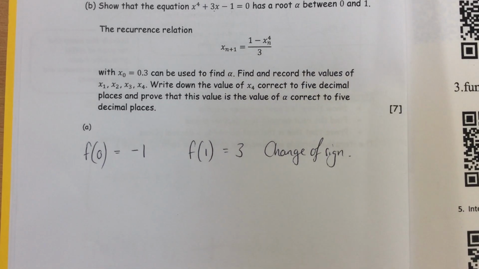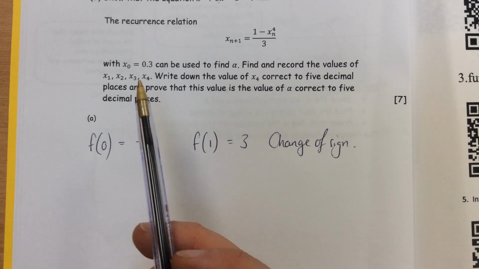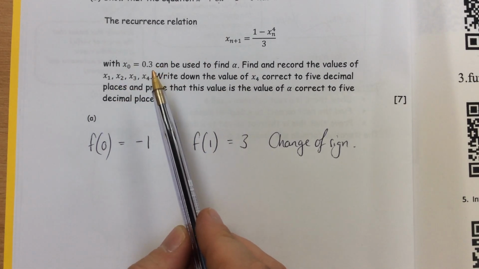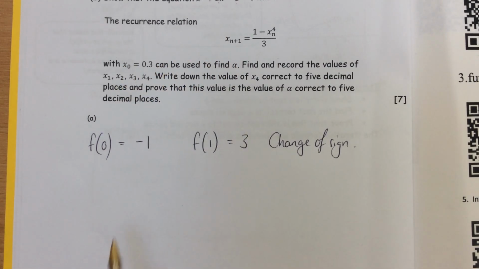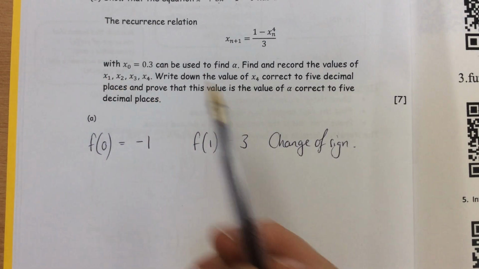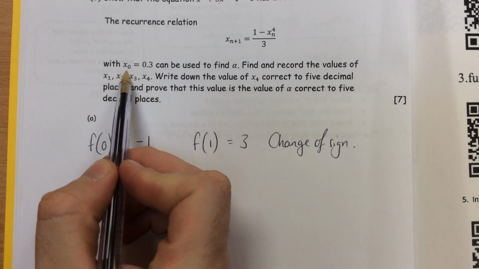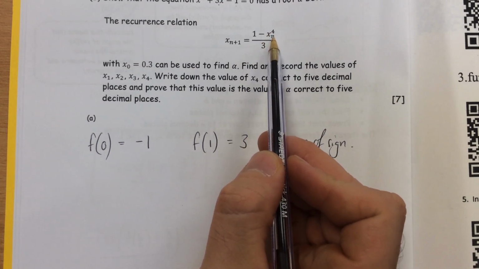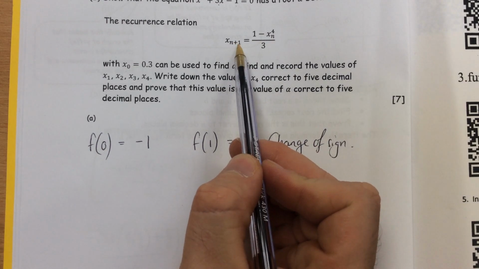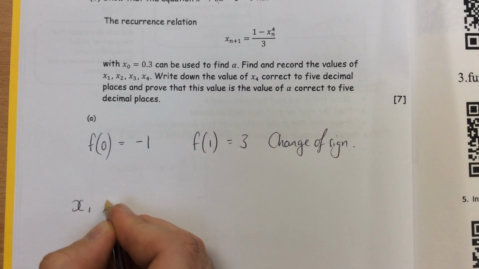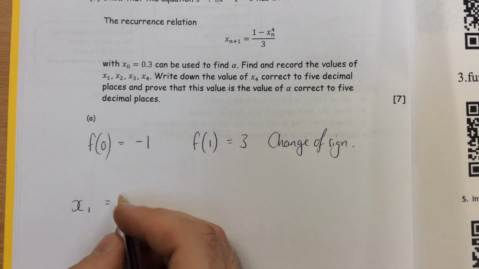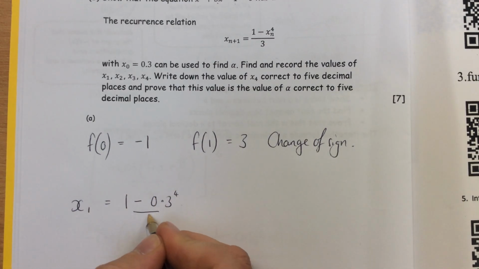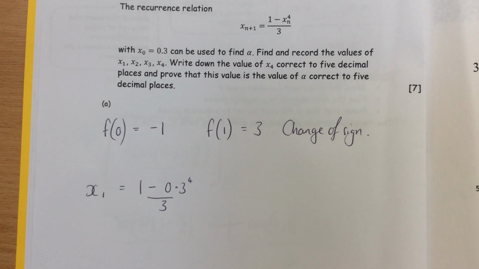When it comes to this next part, you're given this recurrence relation, with x0 equal to 0.3, and you need to use it to find alpha. They want you to find x1, x2, x3, x4. So we start off, we know x0, so that goes into here as xn. If I put 0 for n, n plus 1 would be 1. So to find x1, I'm going to put x0 into this equation, which is 1 minus 0.3 to the power of 4, all divided by 3. That's how I'll find the first value.